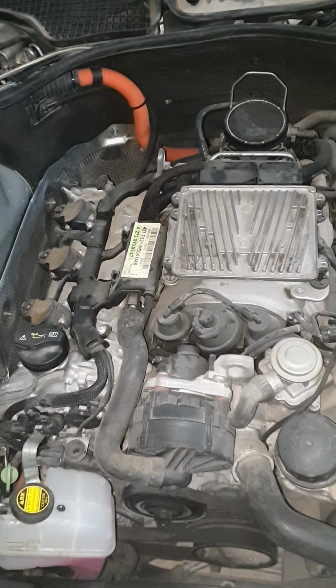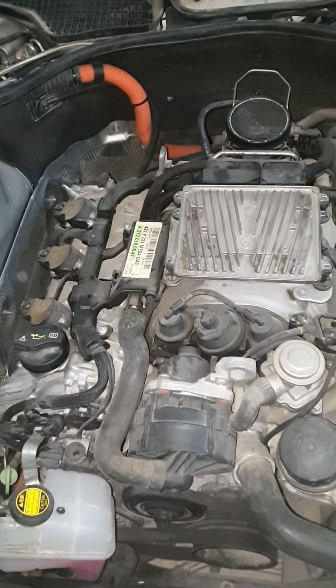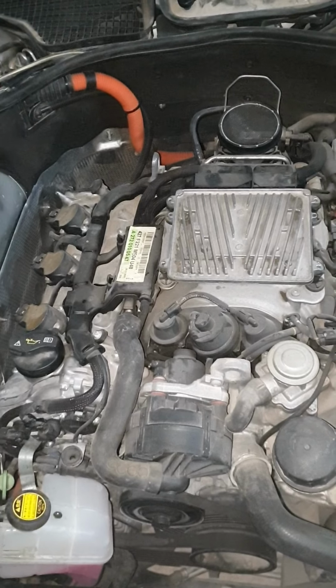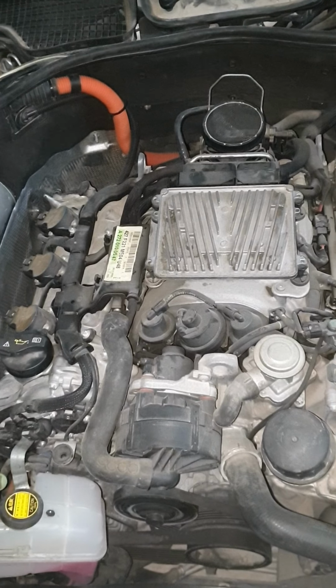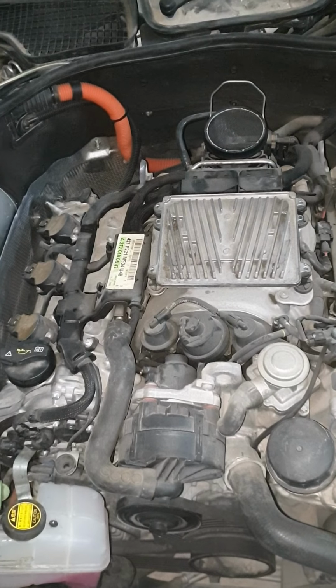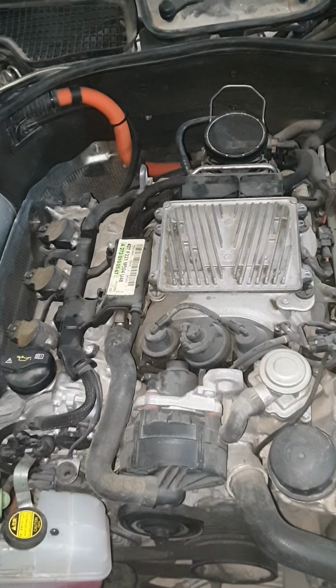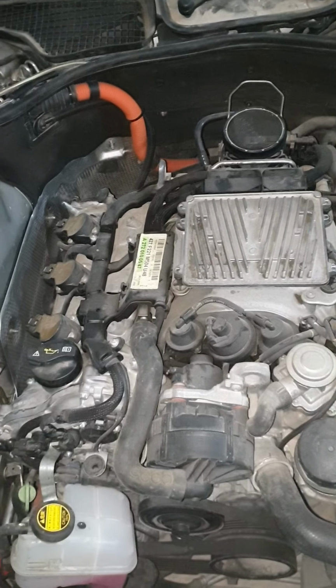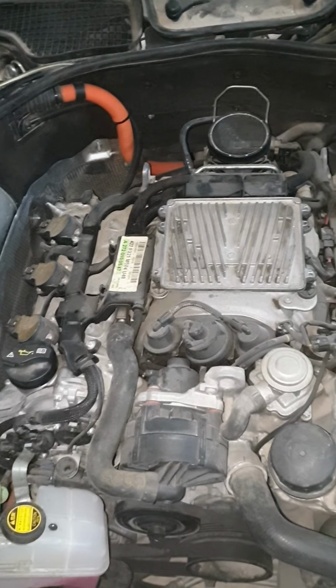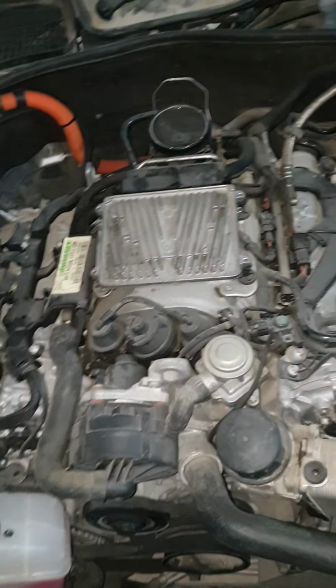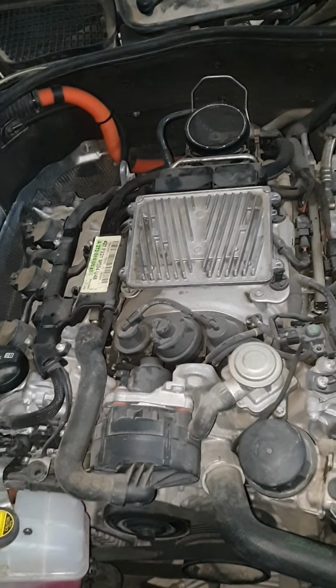But after fixing the inverter, for two days my car was working functionally. But now it's not. That happened, I don't know why. Maybe I played with the software or something. So that's why I'm going to show you, and we will also see the fault codes.